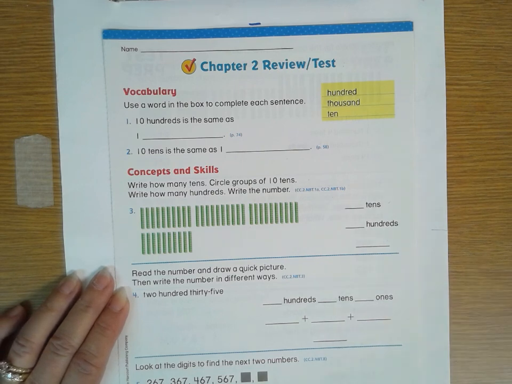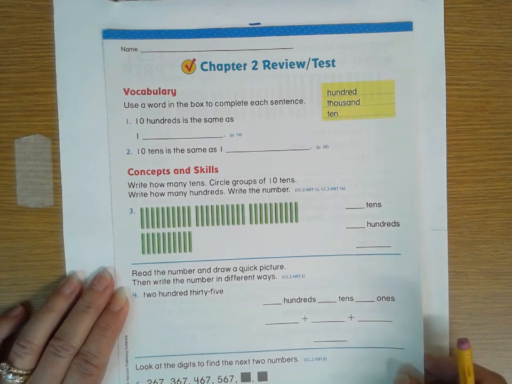Number 5, look at the digits to find the next 2 numbers. So how are these numbers changing? What place are they changing? 267, 367, 467, 567. The next 2 numbers are blank and blank. Tell me the next 2 numbers in the pattern. Then turn your paper over.